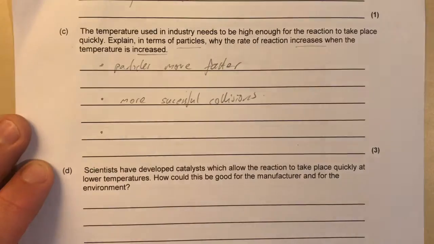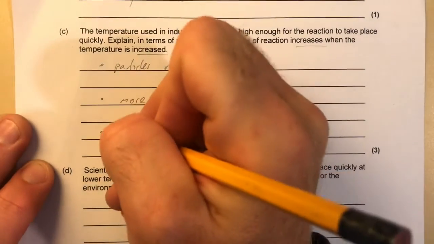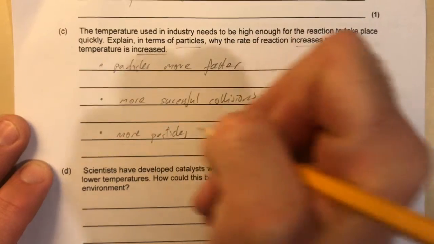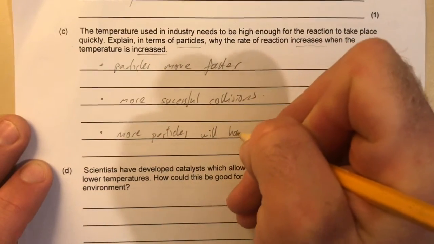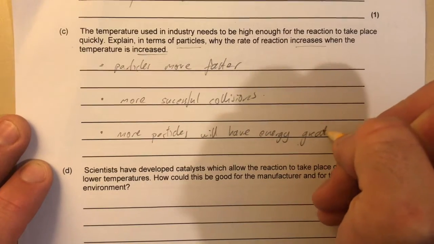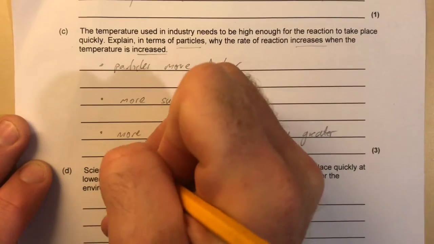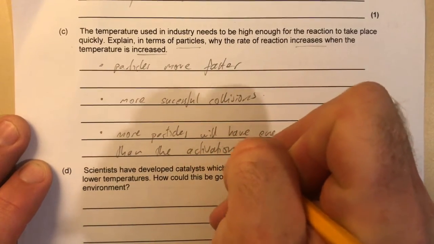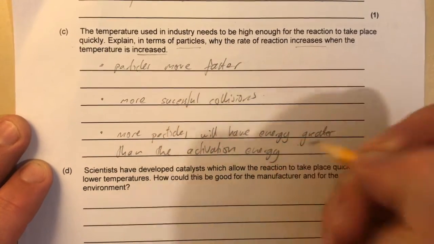And a third point will be that more of those particles will have energy that is greater than the activation energy. Right, so what does that mean?